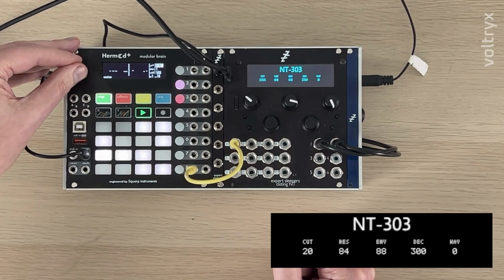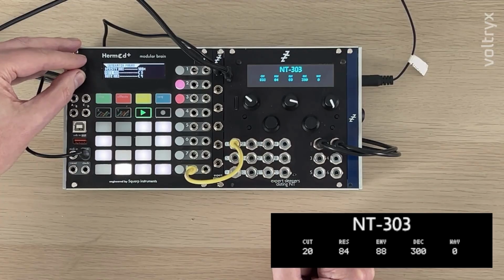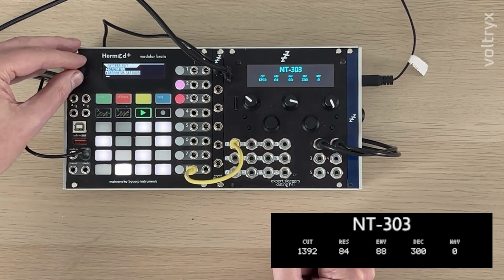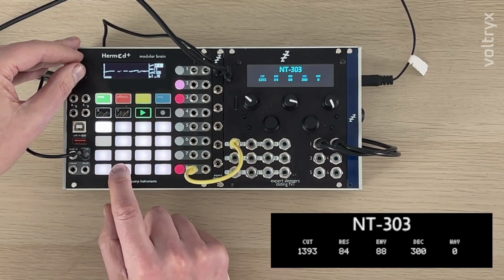These ones are lacking a bit of overlap, so let's try and increase the note length to see if we can get some overlap. Ooh, that's maybe a bit too much. I feel like we've lost the 303 feel there in terms of the sequencer.